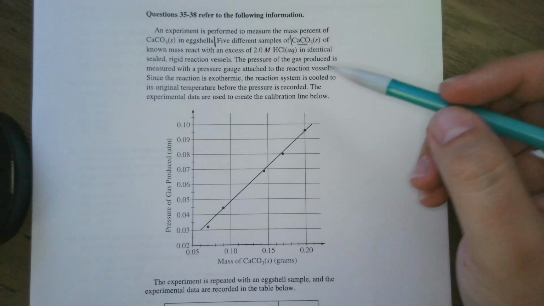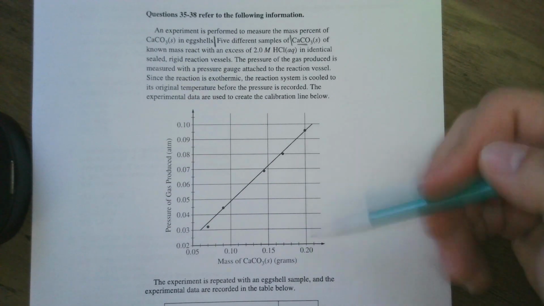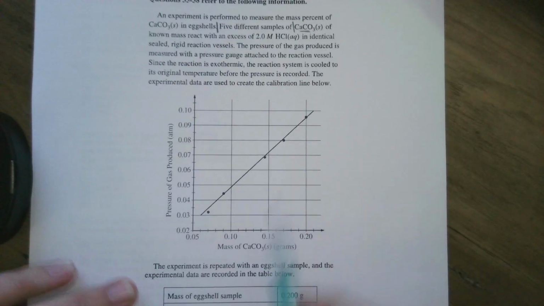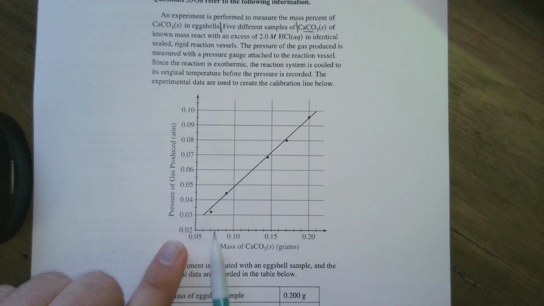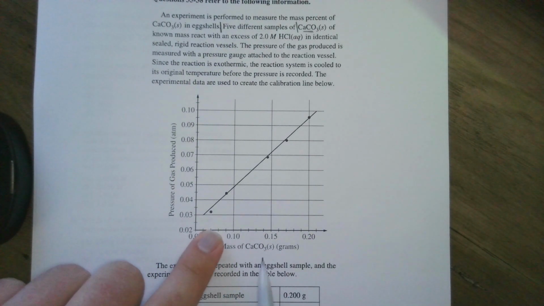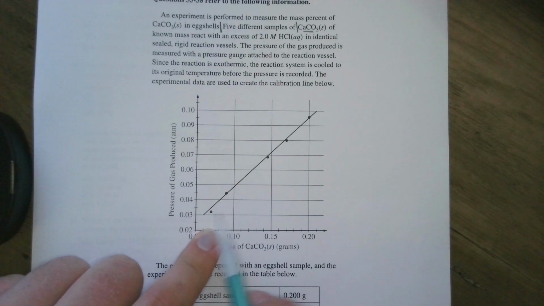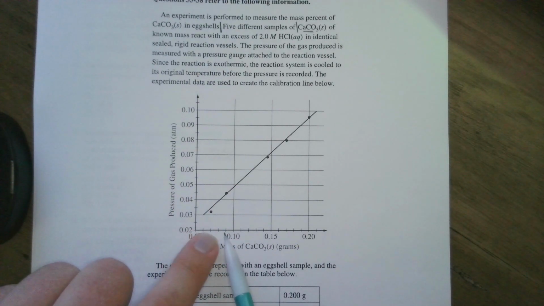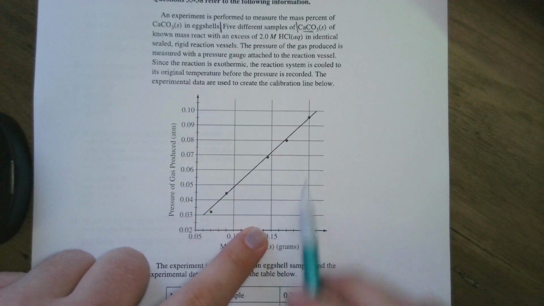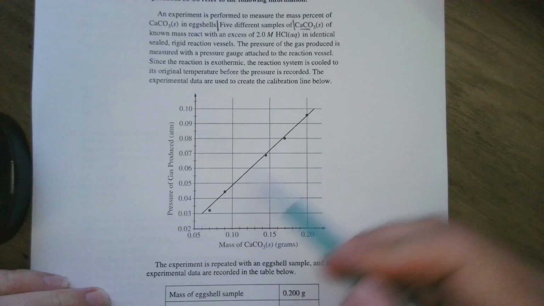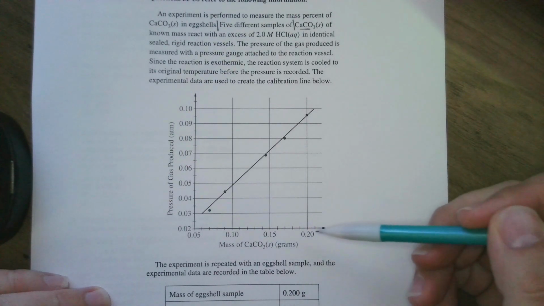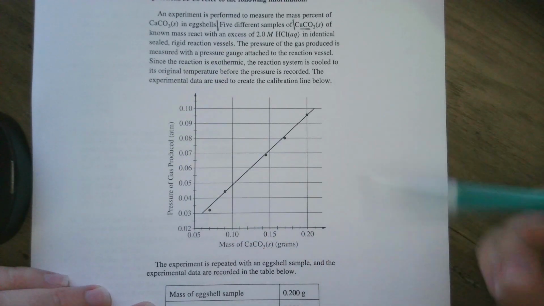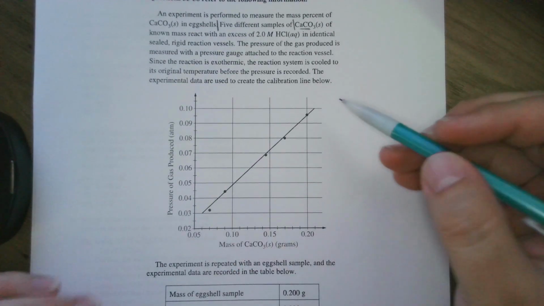The pressure of that gas was recorded and charted on this graph here. So I took 5, these dots represent my amounts. I took like this 0.07 gram sample of CaCO3, reacted it with some acid, and recorded how much gas was produced and marked that over here. And I repeated that, but with 5 separate samples. And you'll notice they're pretty linear. The amount of CaCO3 you start with directly corresponds to how much gas is produced. This is making a standard curve.